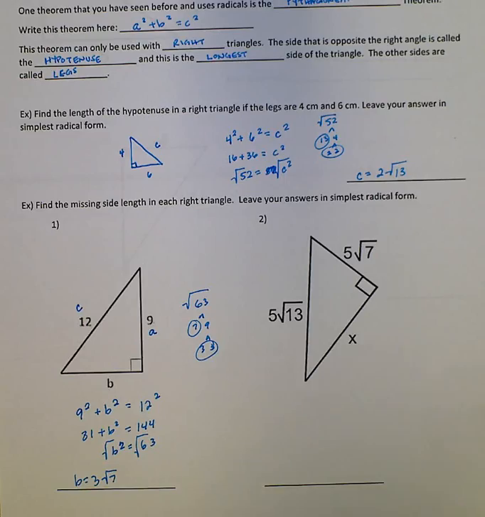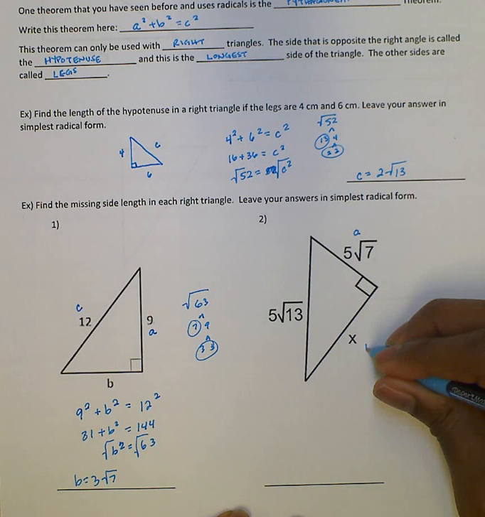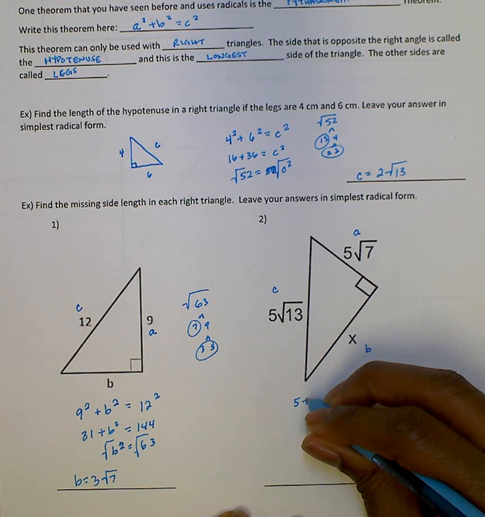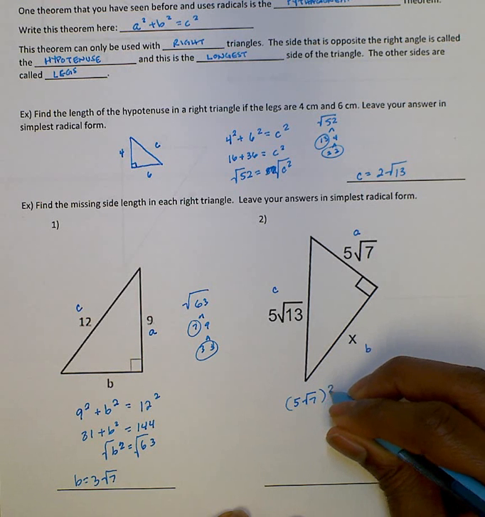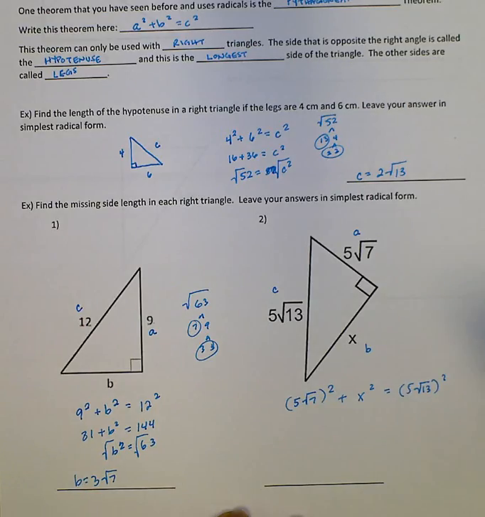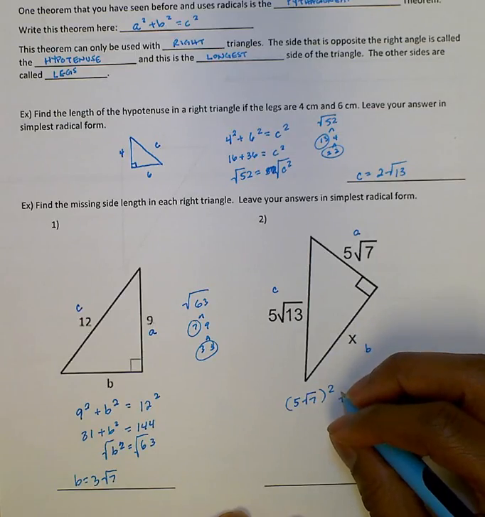Number 2 is tricky, but just because they're using radicals. We've been dealing with radicals enough that hopefully we're able to do these without too much issue. Again, just for myself, I'm going to make sure I label my sides. 5 radical 7 squared plus x squared equals 5 radical 13 squared. Then I square these. 25 times 7, that gives me, well, times 4 is 100, so 175.